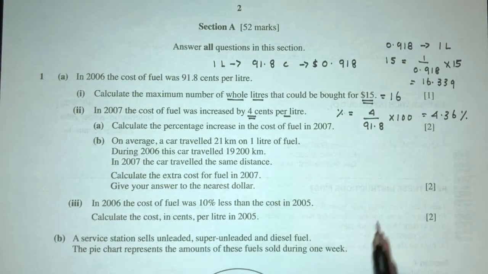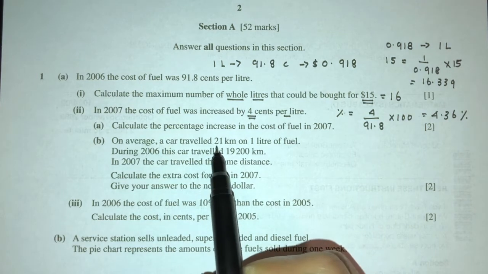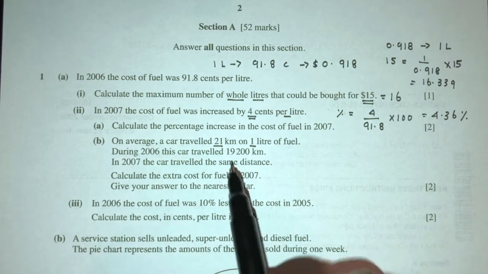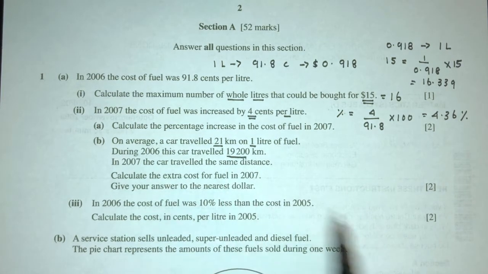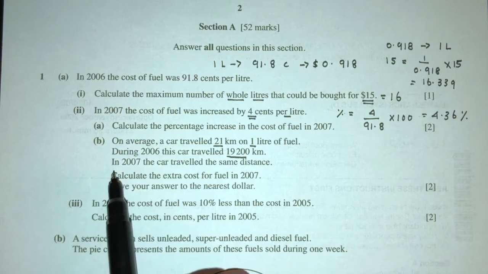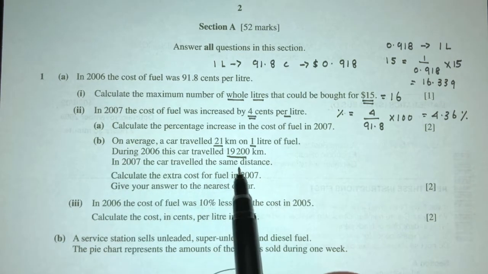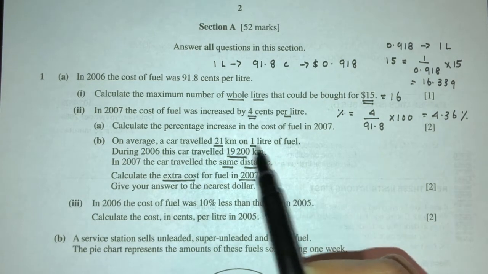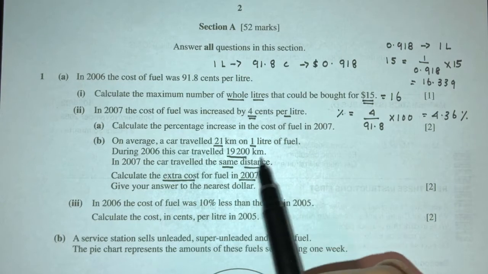Now for part B, on average, a car traveled 21 km on 1 liter of fuel. Now in 2006, this car traveled this many km. In 2007, the car traveled the same distance. So we have to find what is the extra cost for fuel in 2007. So one by one, let's first find out how many liters of fuel you will use to travel this much.